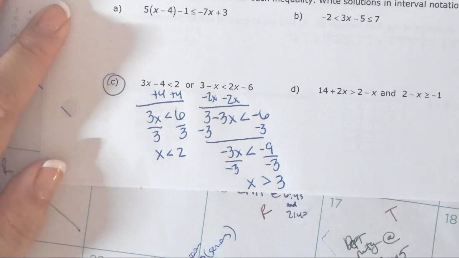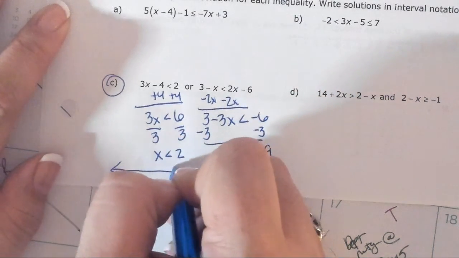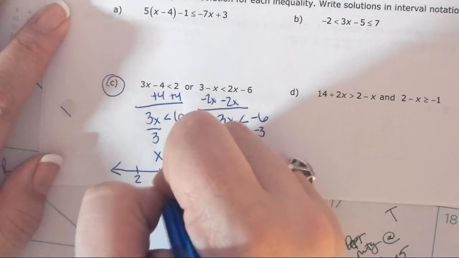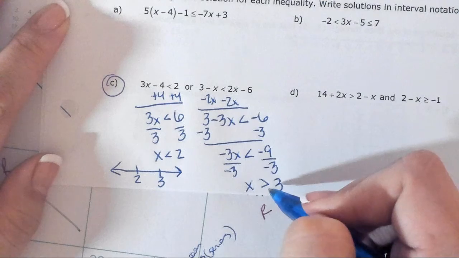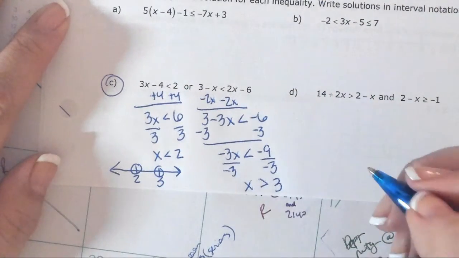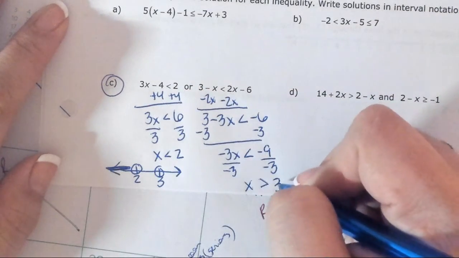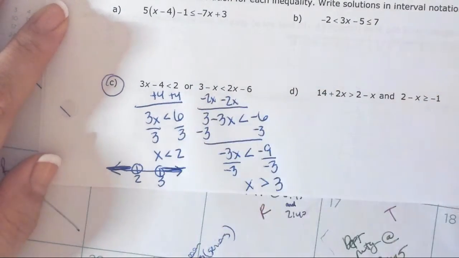Then we have to graph it on the number line. So on the number line, we're going to have 2 and we're going to have 3. Neither of them have inequalities that are underlined, so they're both going to be open circles. And since this one points to the left, we're going to shade left from 2, and this points to the right, we're going to shade right from 3.